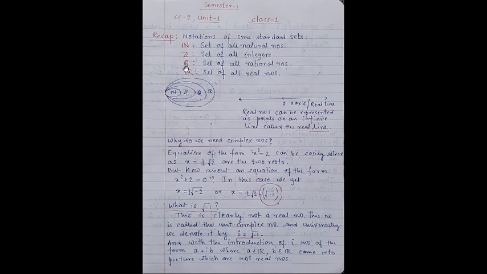And then the rational numbers. The set of all rational numbers are the numbers which can be represented in the form p by q, where q is not equal to 0 and p and q are mutually prime. That means there is no common factor between p and q. Such numbers are called rational numbers. You must be knowing all this. And then comes the real numbers. It includes all the above numbers, including some numbers which are not rationals, like √2, √3. These are not rationals, but they are real numbers.